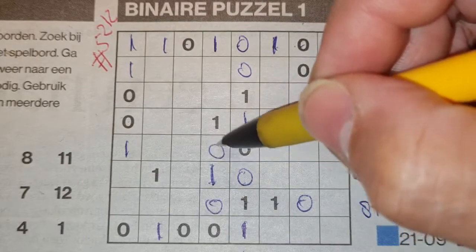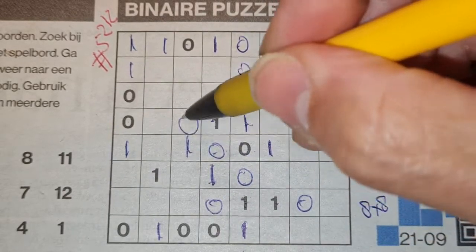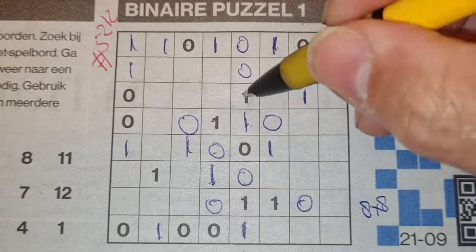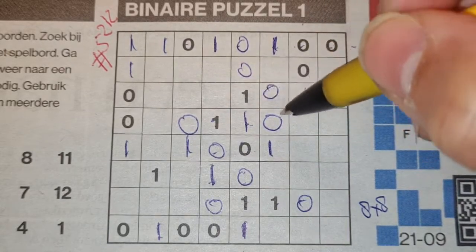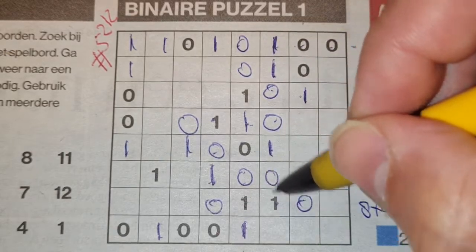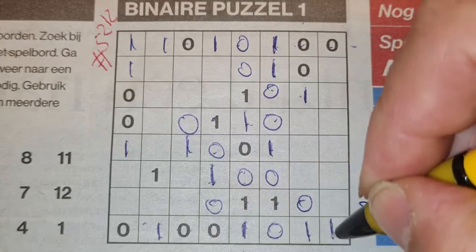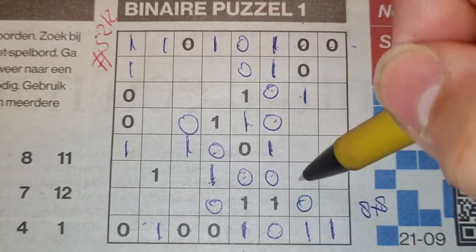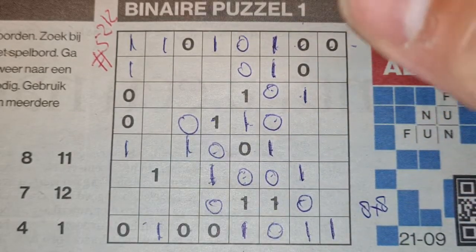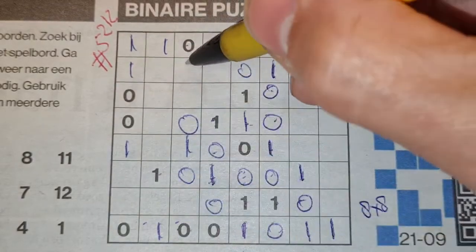Between 2 ones comes an O. Double O, here one, there one. Double one, here no, there no. 4 ones we have here, so the rest are O's. 4 O's we have here, so the rest are ones. Between 2 ones comes an O.